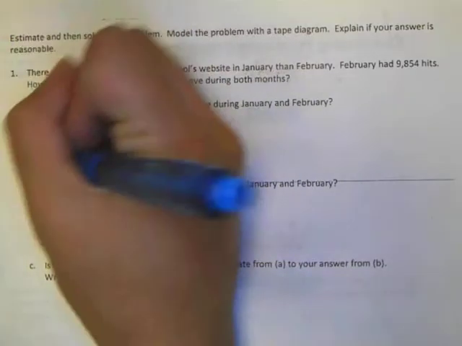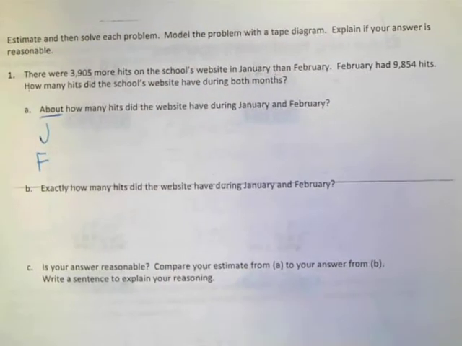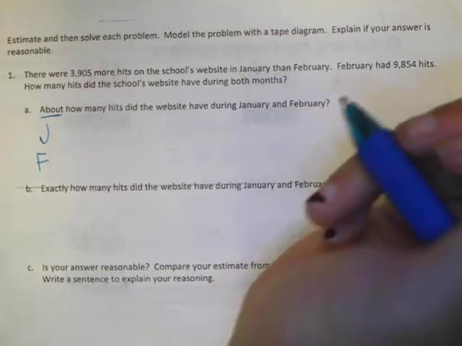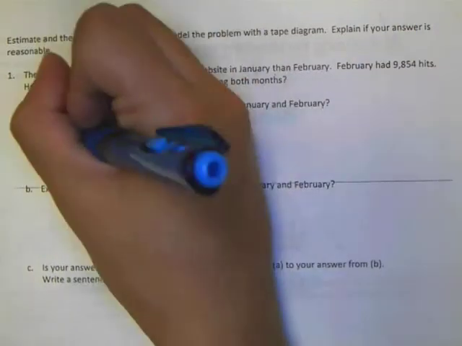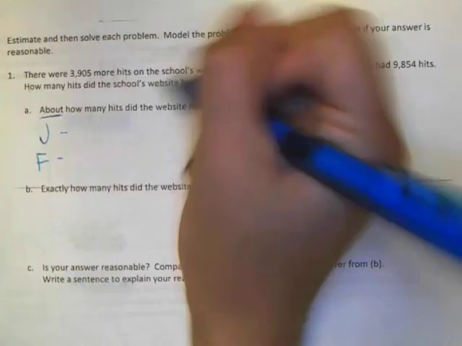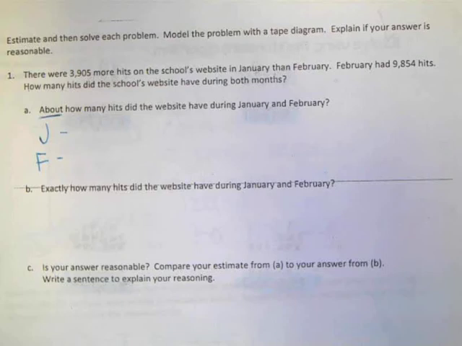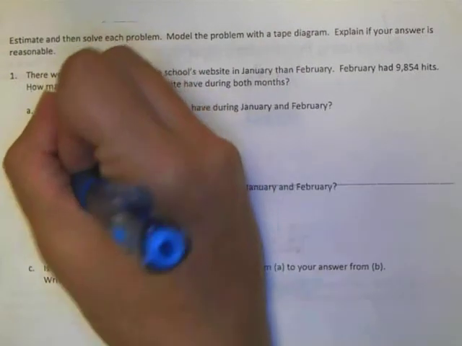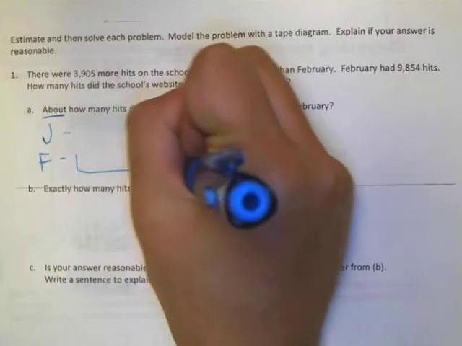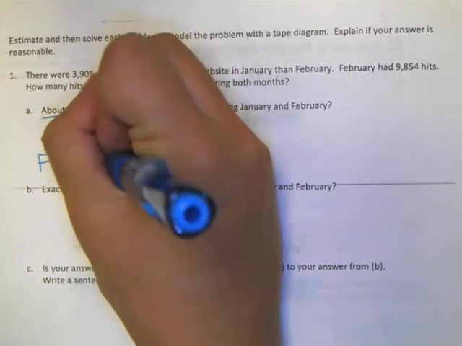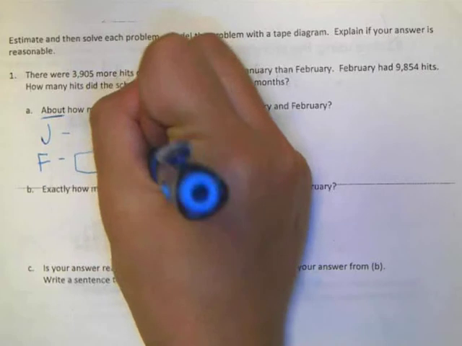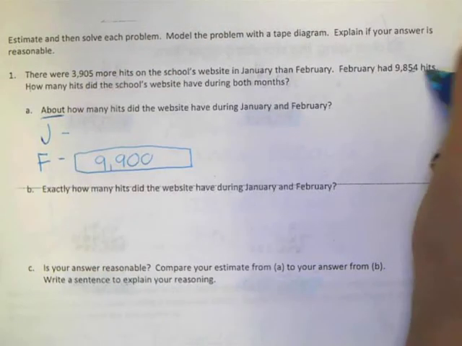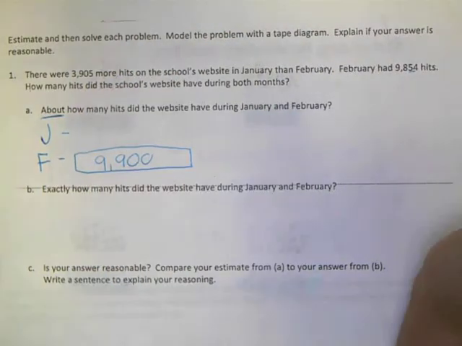So I'm going to make a J for January and an F for February. And I'm going to round. And I think I am going to round to the nearest 100. So for January, I don't know part of January. I know February, though. So I'm going to start with February. February had 9,854 hits. So I'm going to round that to 9,900, because I know that this is over our midpoint, so it's going to push it over to the 900.